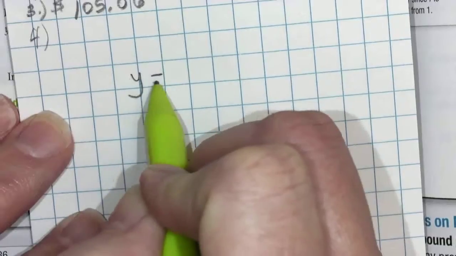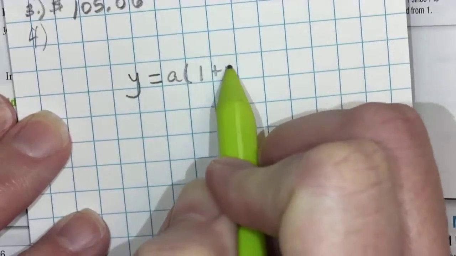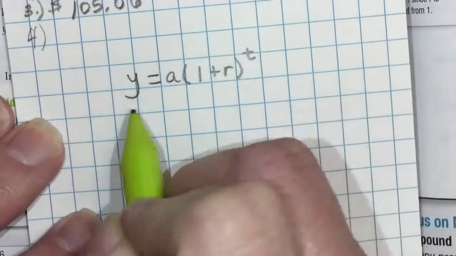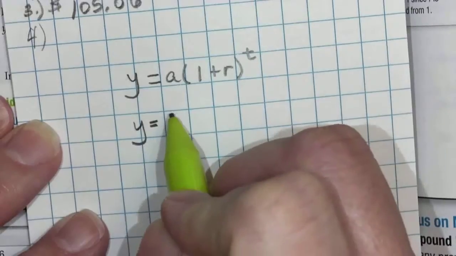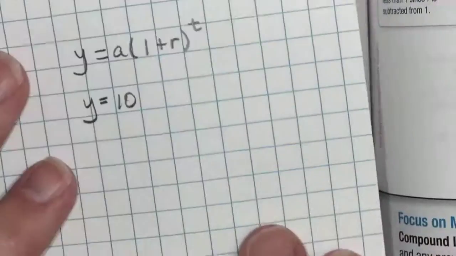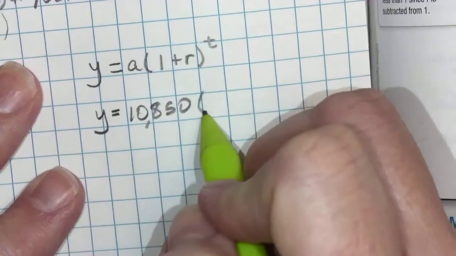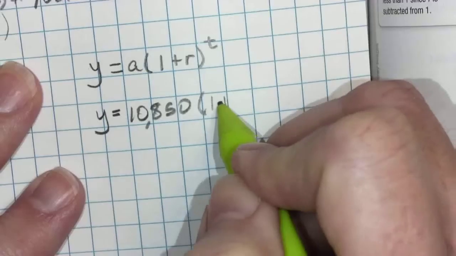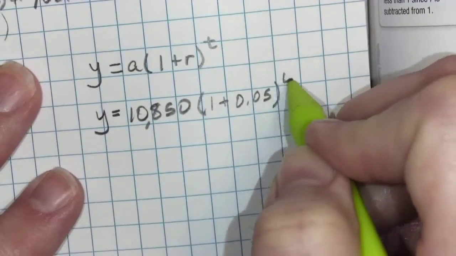Y equals A times the quantity 1 plus R to the T power. And so we're going to have Y, that's going to be the current tuition when we're finished. A, 10,850, times the quantity 1 plus the rate, 0.05 to the T power.